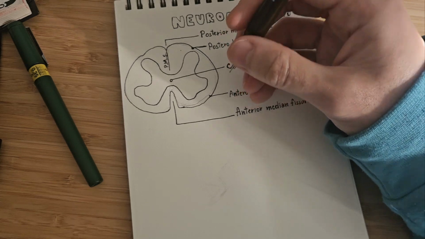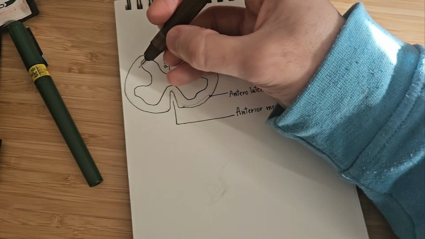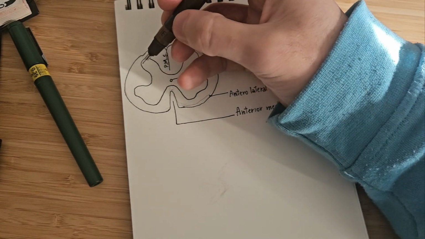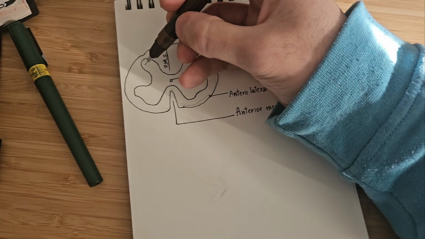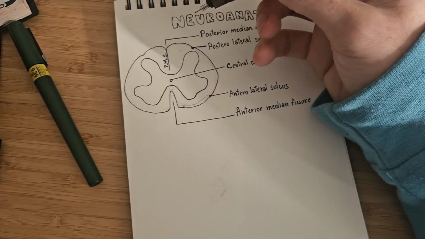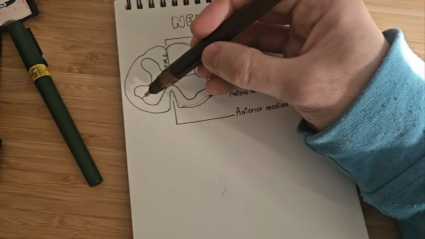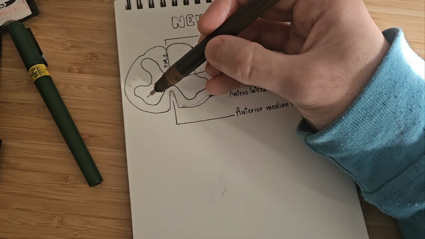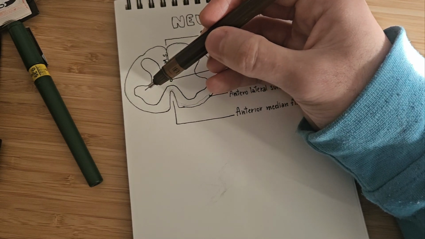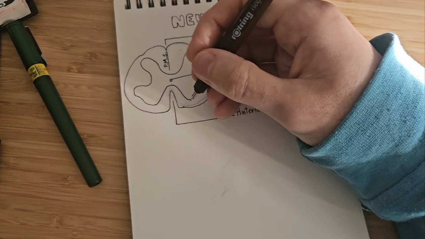And this part here is the posterior horn of gray matter, and this one right here is the anterior horn of gray matter. How am I going to label this?